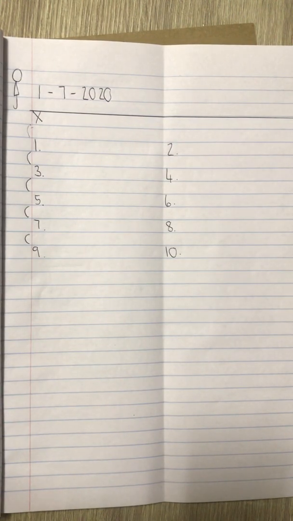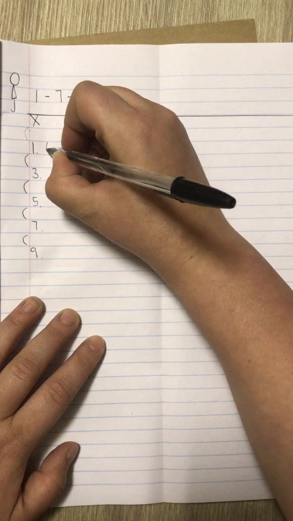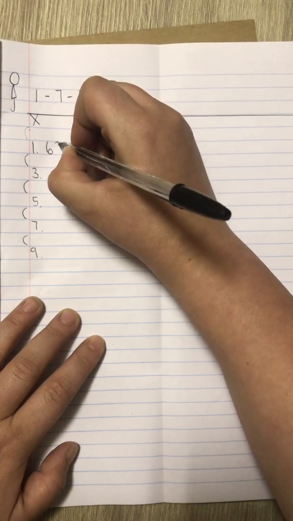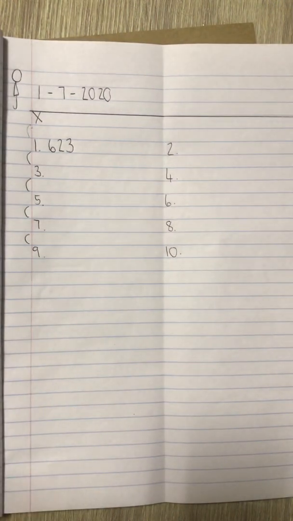Okay, for today's activity, we are only going to focus on rounding off to the nearest 10. Because I want you guys to be comfortable with this, only focus on rounding off to the nearest 10. Okay. So, if I give you this number, please write it down, 623. Write down that number.